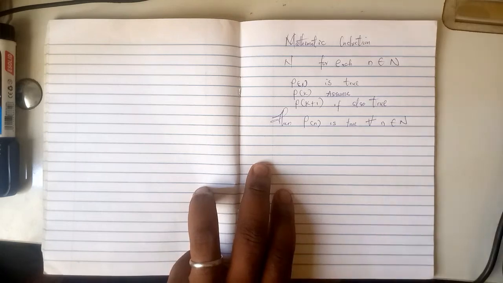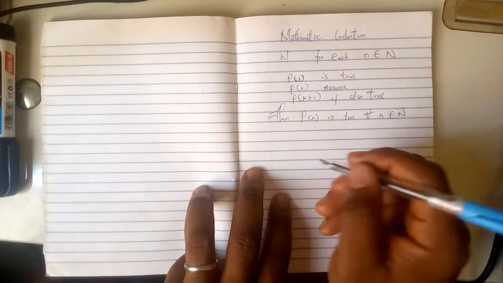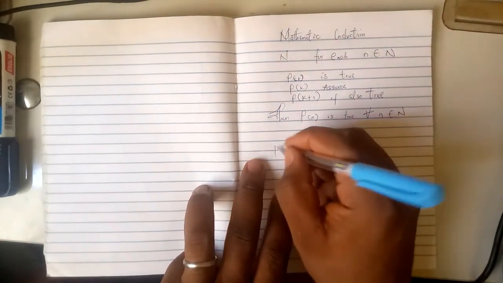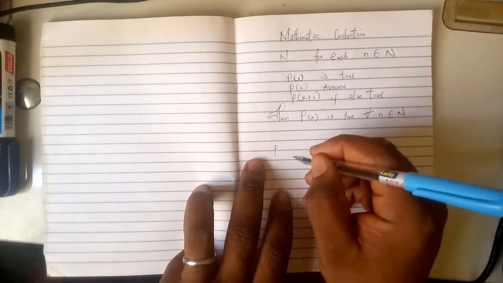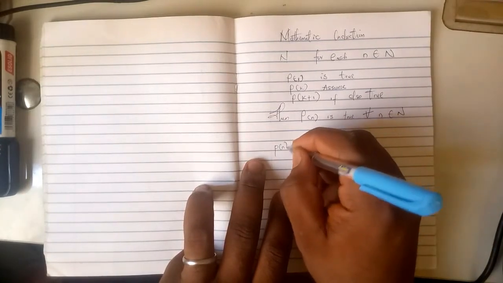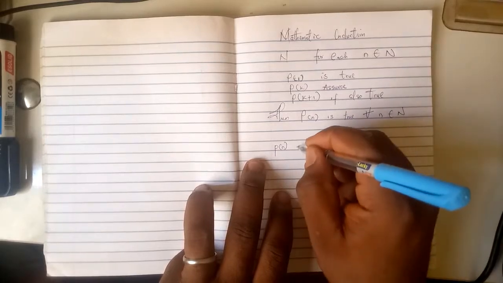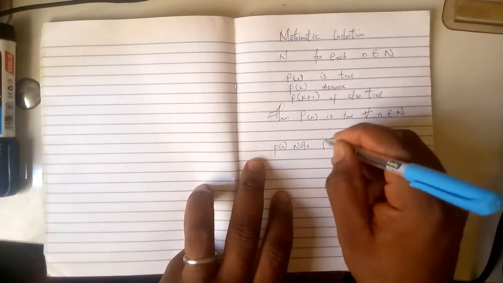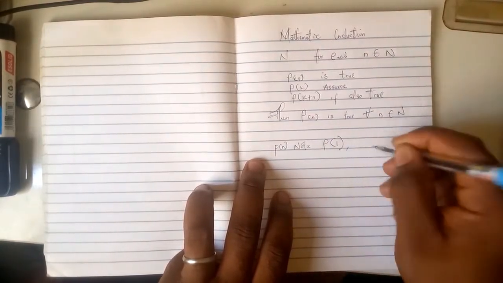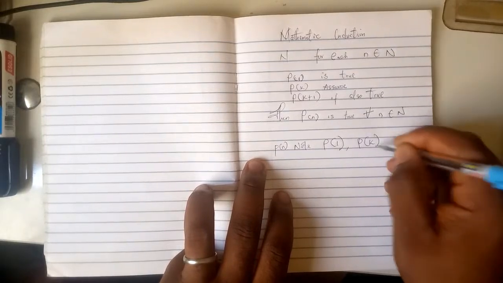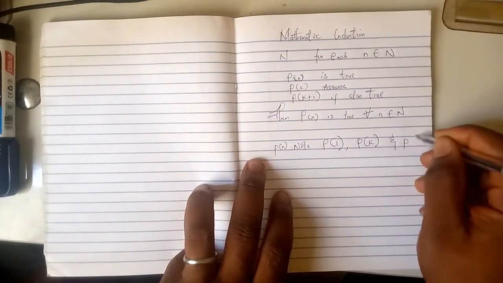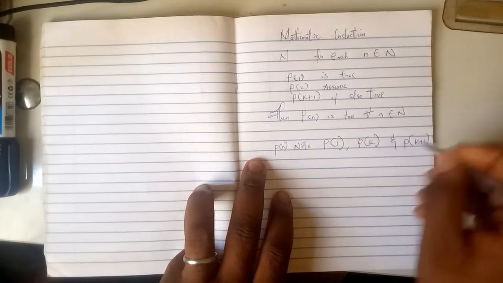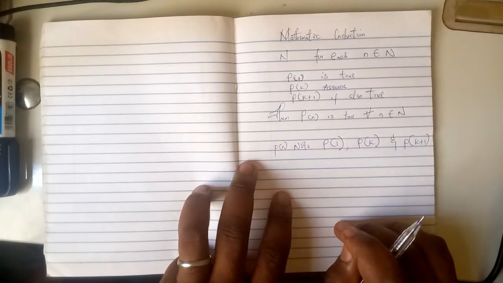Now basically you understand this from an example. Now let's say that you have a set of natural numbers and you want to test p of n. Now you note you have to test for p of 1, you have to test for p of k, and finally you now test for p of k plus 1. 3 steps you need to take.